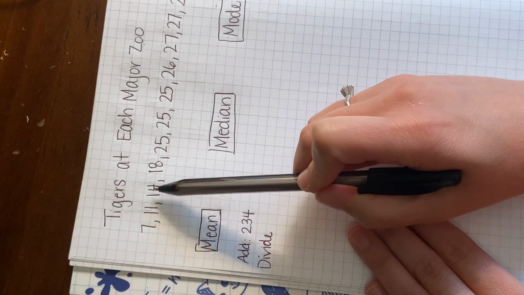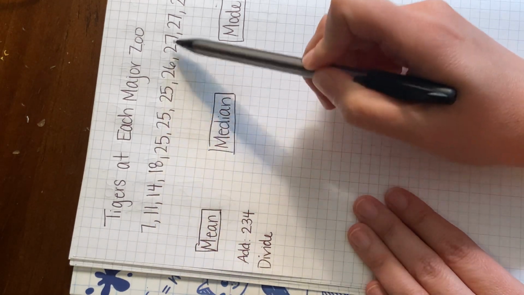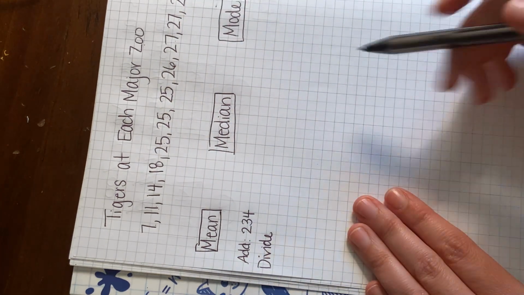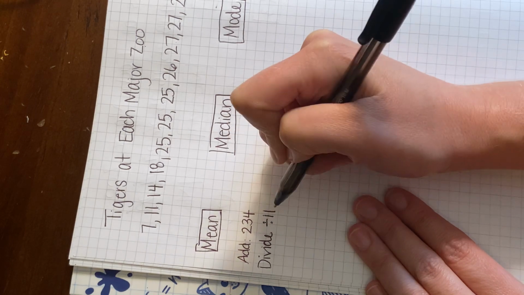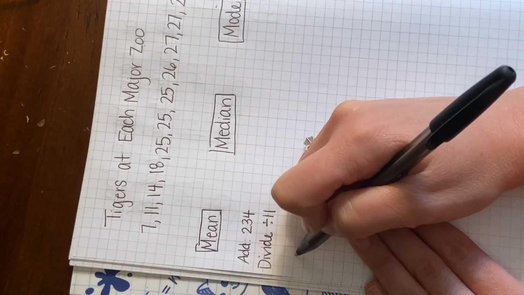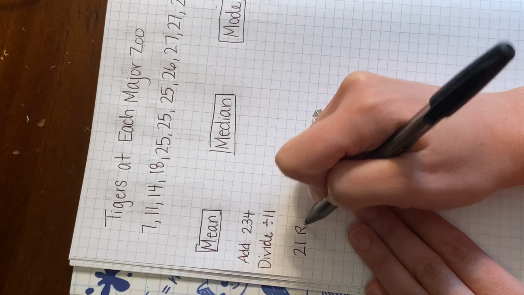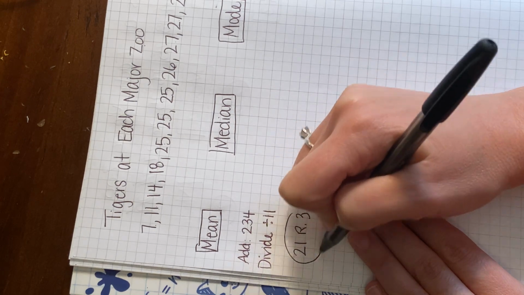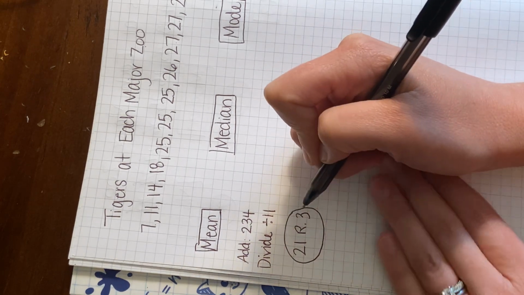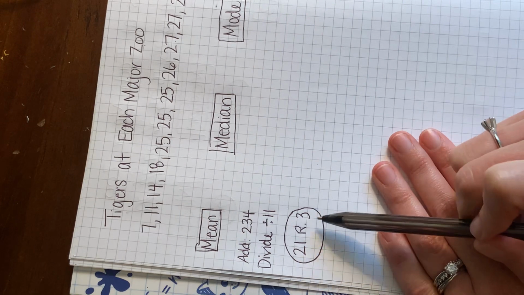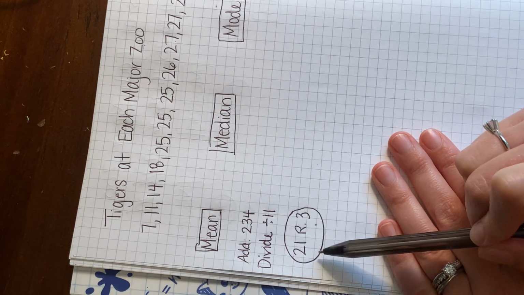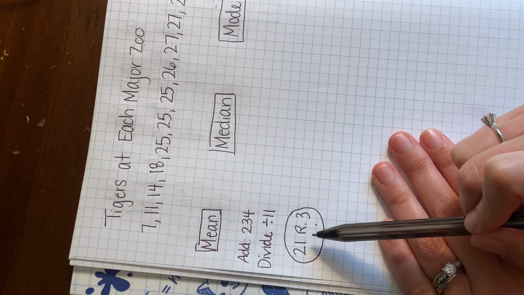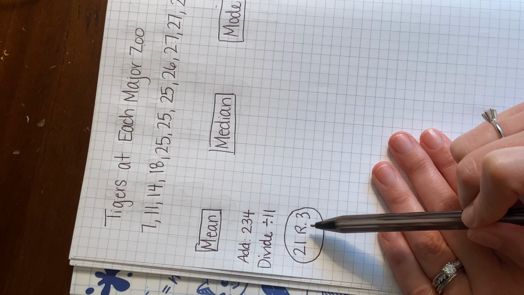So I have 1, 2, 3, 4, 5, 6, 7, 8, 9, 10, 11 data points. And so I divide 234 by 11, which gives me the mean of 21, remainder 3. So one way to measure what's typical about our data set is to find the mean, or the average, and the mean or the average number of tigers at a zoo is 21, remainder 3.